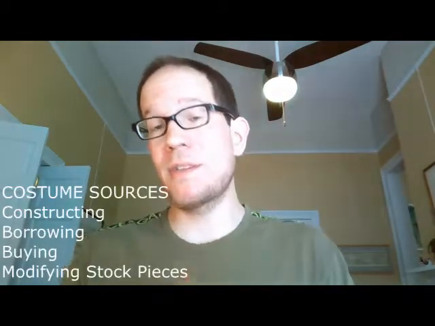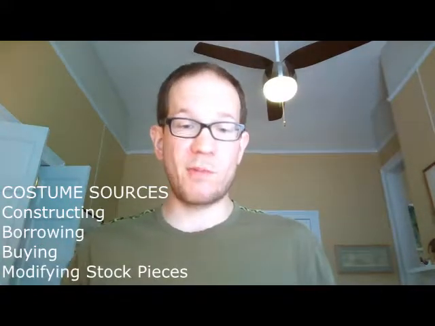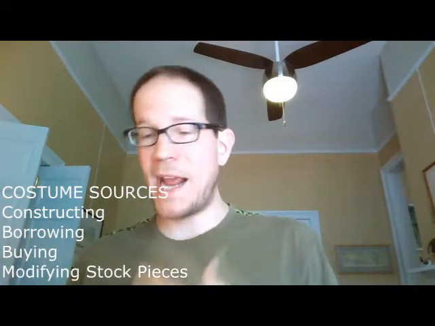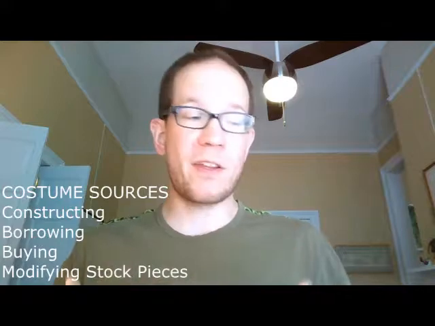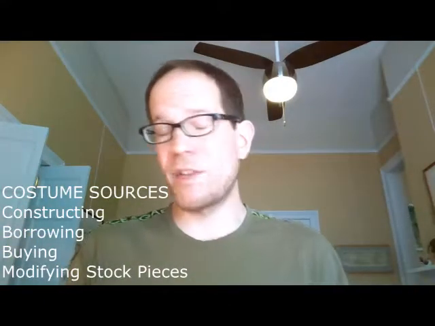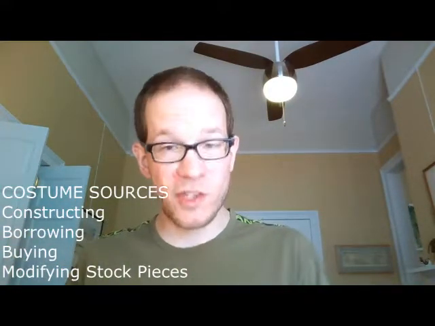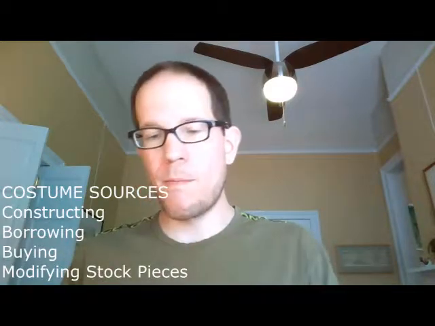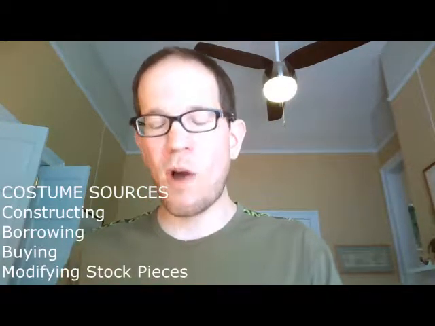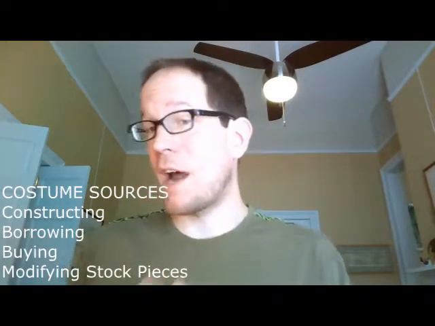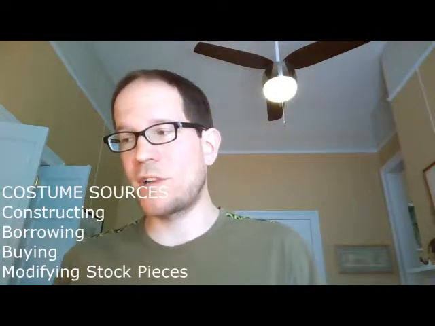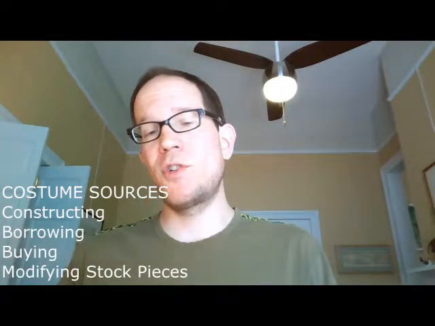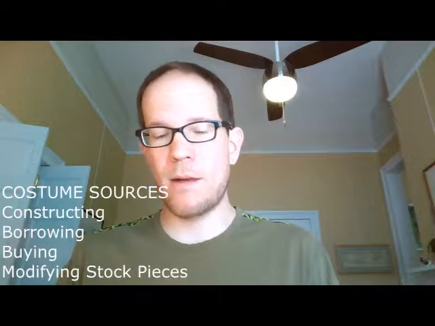So where do we get costumes? There are four primary things. One of them is to actually make the costumes. If you have a costume shop and you have a bunch of tailors and seamstresses, you can actually make the costumes specific to your actors. It's a tremendous luxury when you have that. Colleges will sometimes have that. Big Broadway theaters will have that. We do not have a costume shop like that, as most high schools don't.